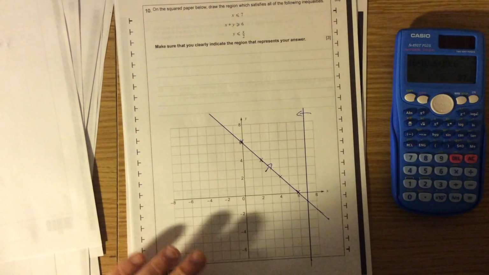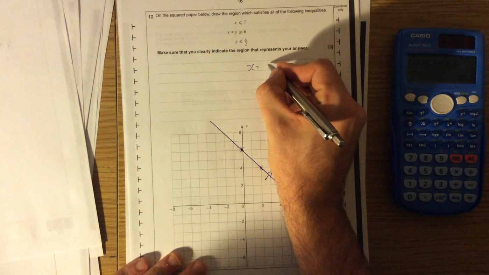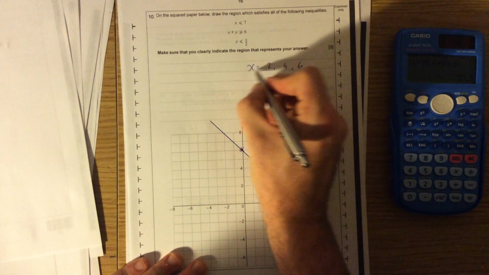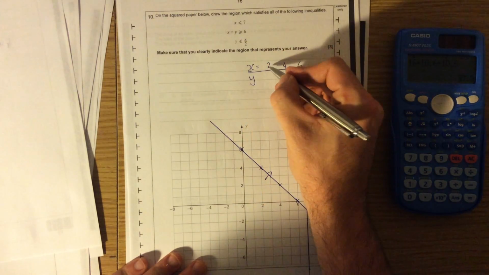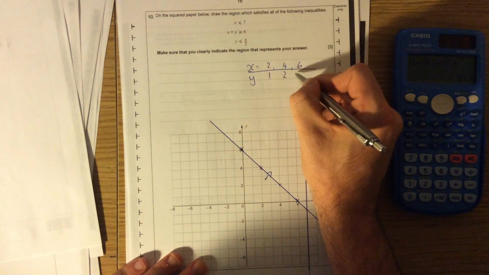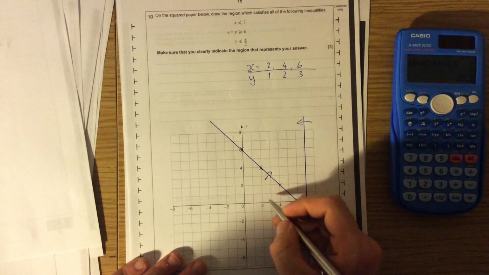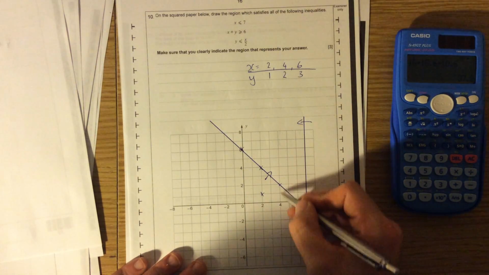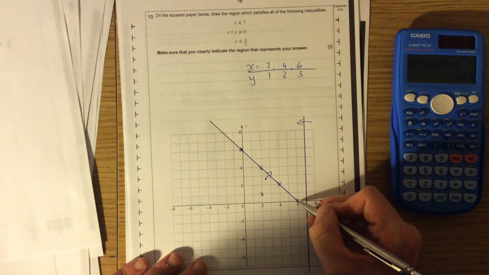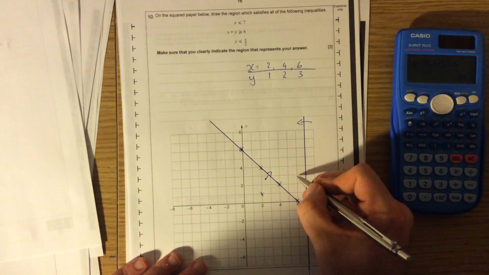Same principle with this one. Try some x values. I'm going to use x equals 2, 4, and 6. So my y values will be 2 divided by 2 is 1, 4 divided by 2 is 2, and 6 divided by 2 is 3. So when x equals 2, y was 1. When x equals 4, y is 2. And when x equals 6, y is 3.